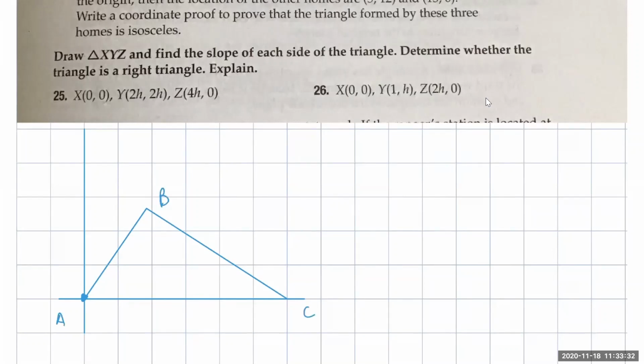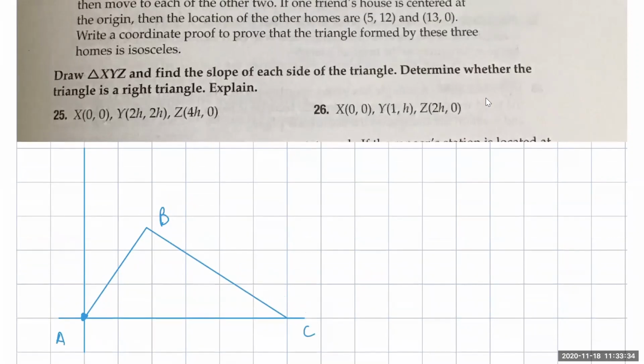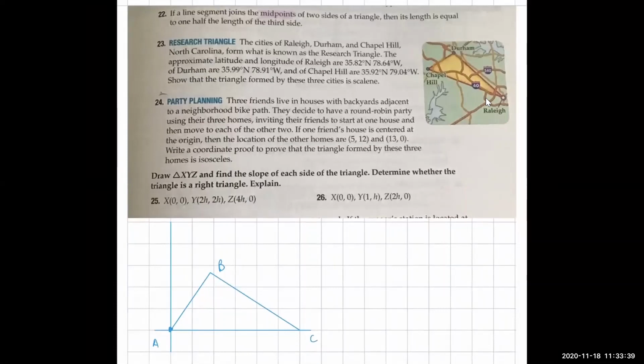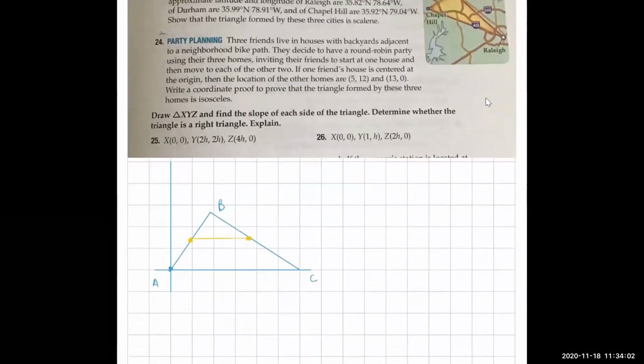And then they also describe a line segment, which I'm going to draw in yellow. It says, if the line segment joins the midpoints of two sides. So what they're describing, what I just underlined in yellow, is if I were to find the midpoints of these two sides of the triangle and connect those two, can you show that the yellow segment is half of the third side? And by third side, they're referring to AC.